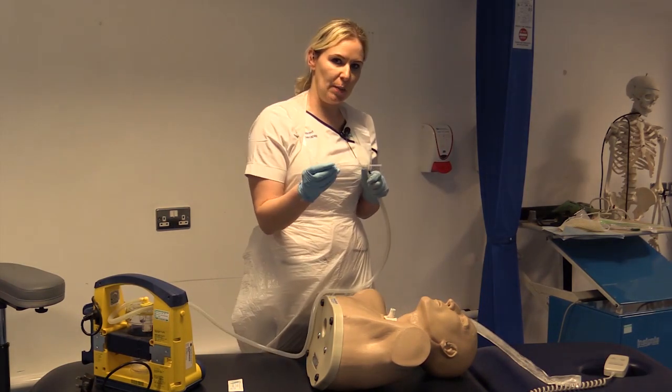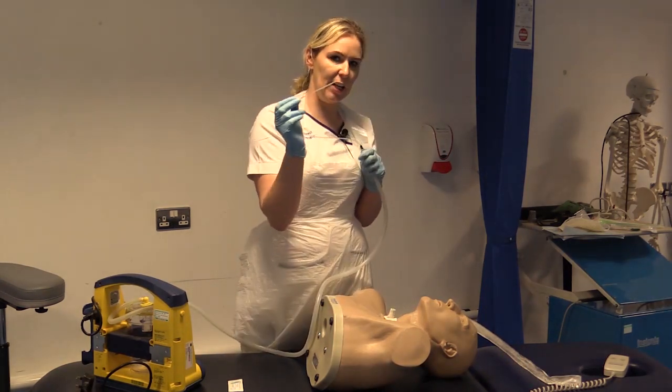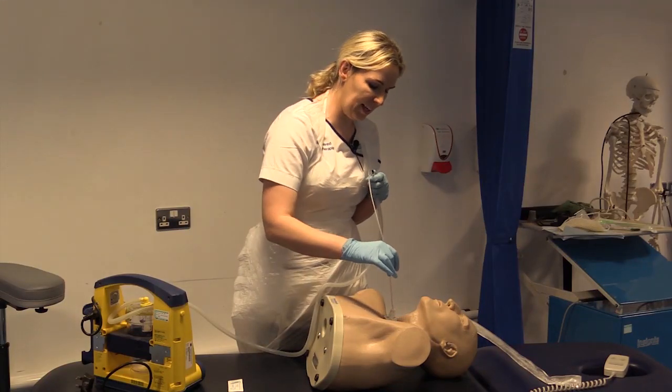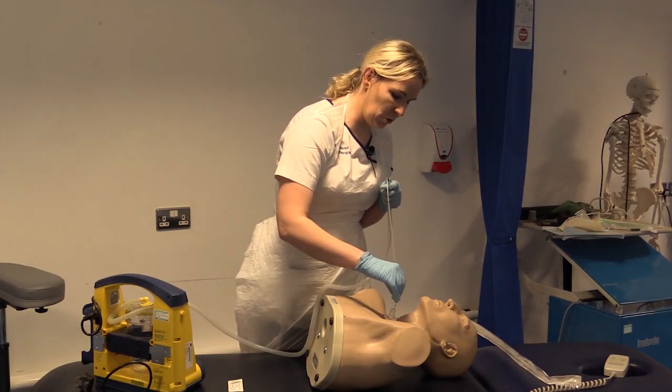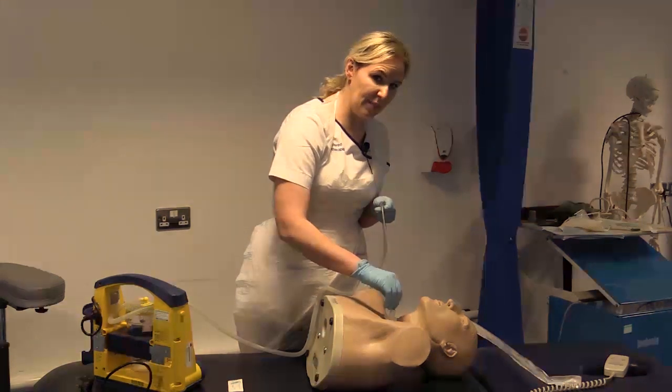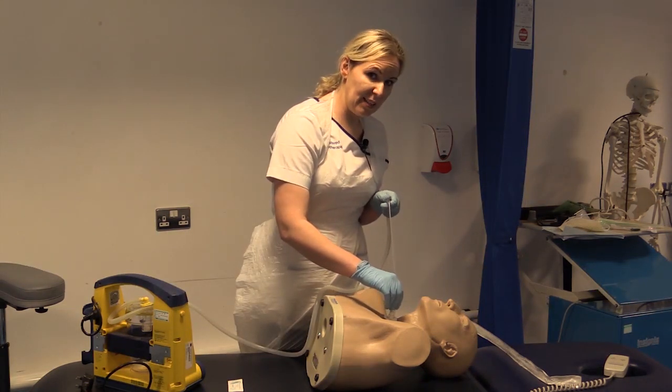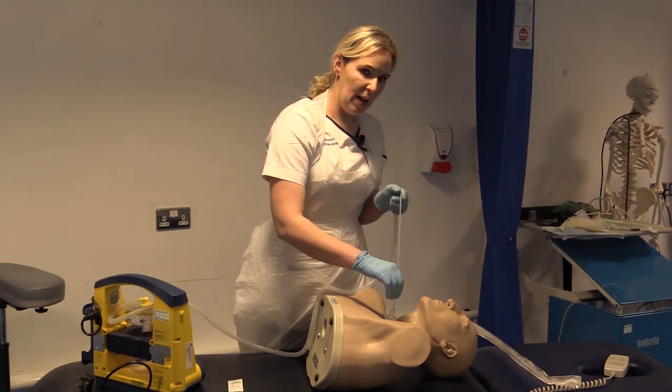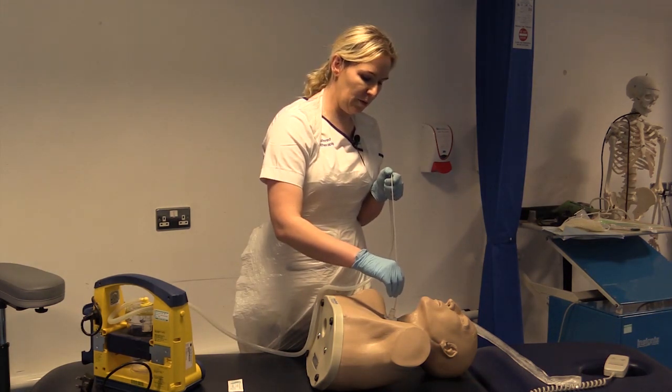Okay, again, you're going to explain to your patient that suction is going to occur. You gently insert your catheter into the trachea, and again, you're going down nice and slowly, and you're looking for that cough or to where resistance is felt. If you feel resistance, come off about 1 centimetre, apply your suction, and slowly remove your catheter.